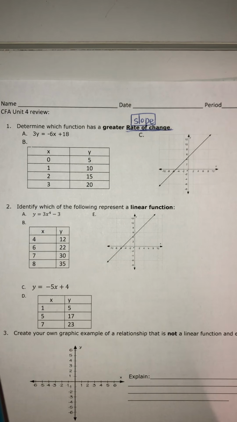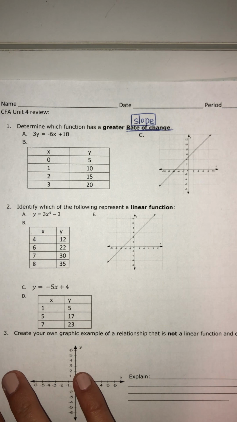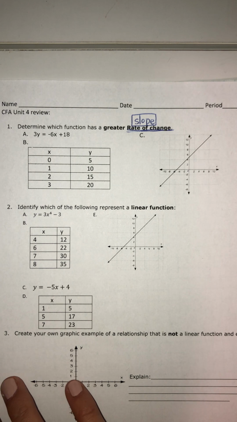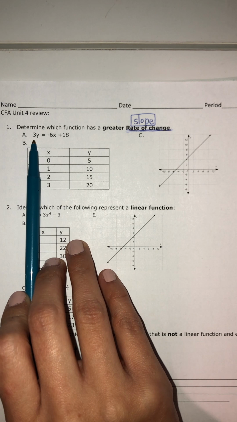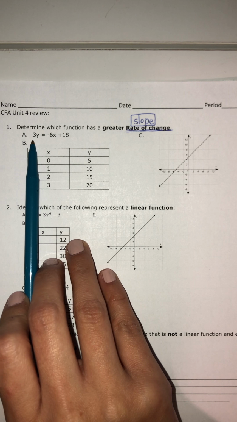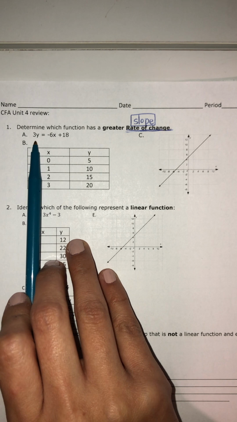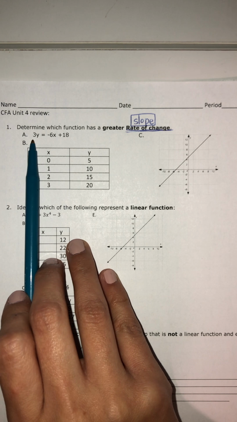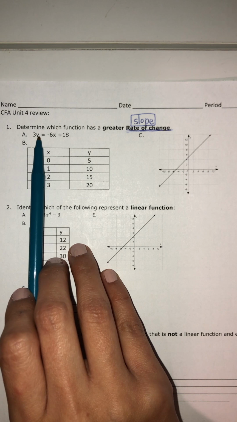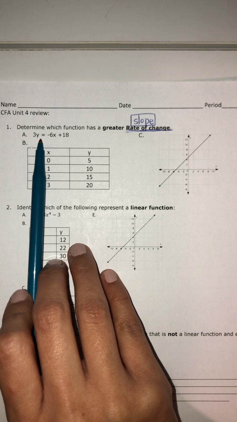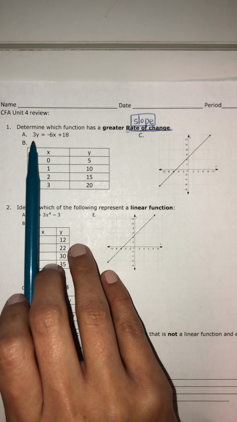Looking at option A, we have an equation, 3y equals negative 6x plus 18, but there's something different about it. It's not in slope-intercept form because of this 3. Usually when it's just the equation, it's y equals, y by itself, not anything in front of it. So I'm going to give you guys an example of how you would determine the rate of change for this one, and then you guys can try it.